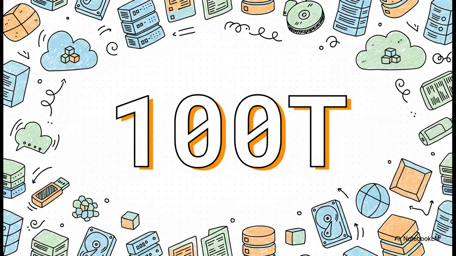Just to give you a sense of the scale we're talking about, let's start with a number: 100 trillion. That's the estimated number of objects stored in Amazon's S3 service alone. To put that in perspective, that's more than 10,000 objects for every single person on Earth. The sheer volume is just mind-boggling, right?